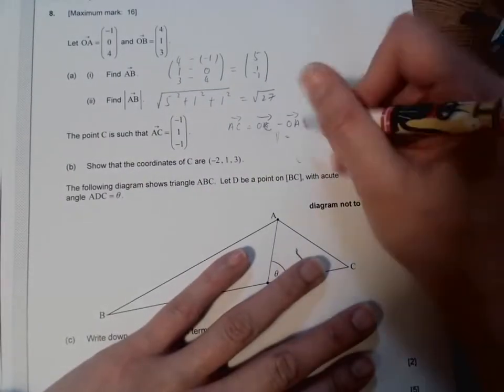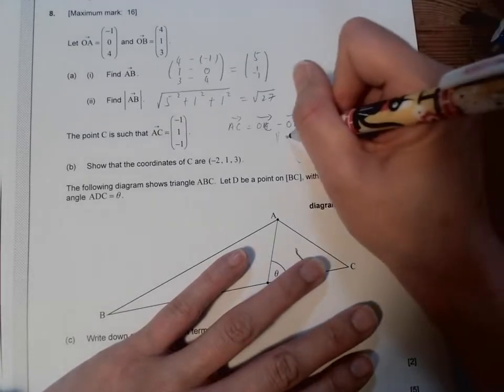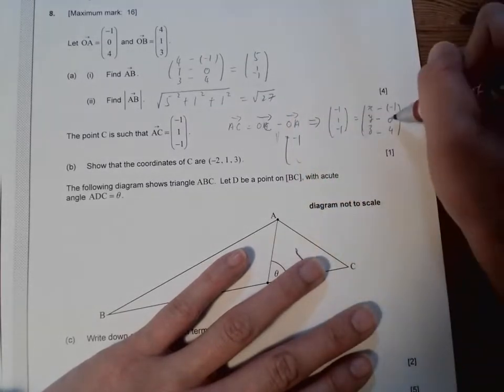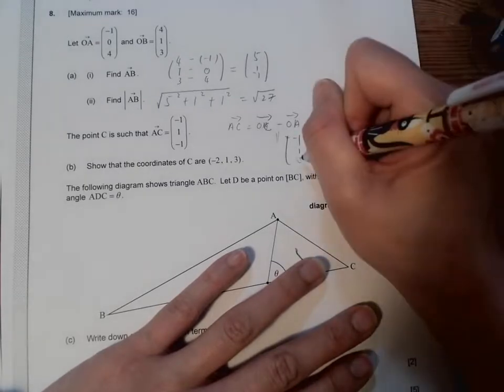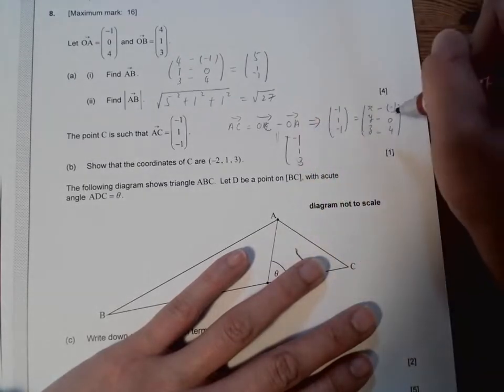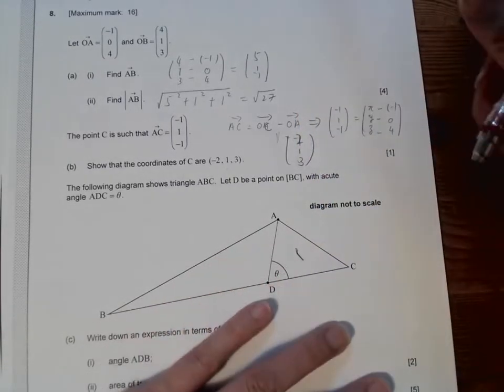Which gives us x plus 1, so we throw the plus 1 to the other side. So we get negative 1, and then 0 is 1, and then 4, throw it to the side, 3. So we get 3. No, negative 2 here. So we got our coordinate of C.